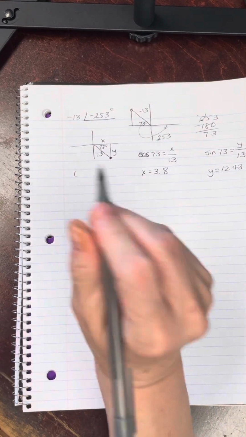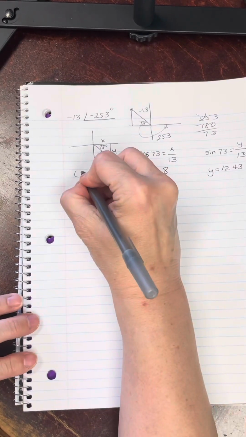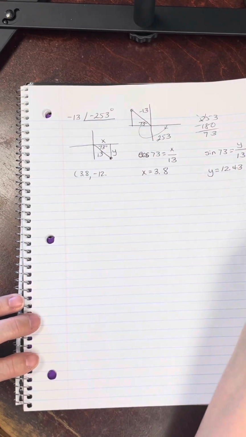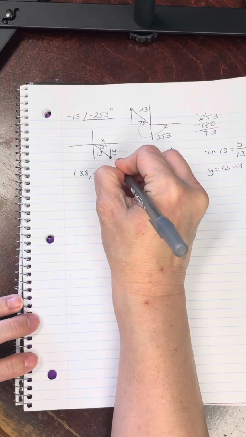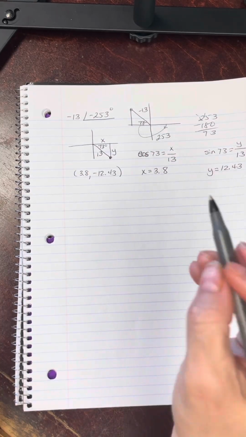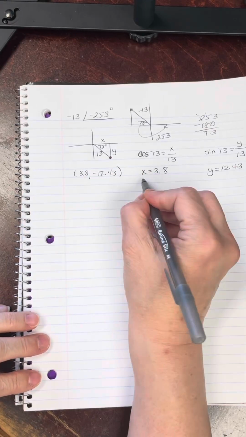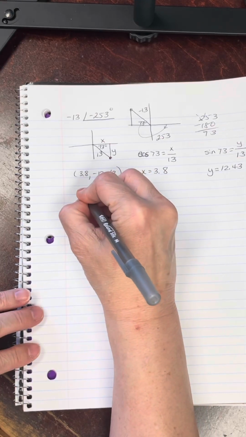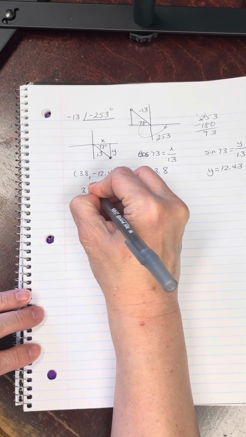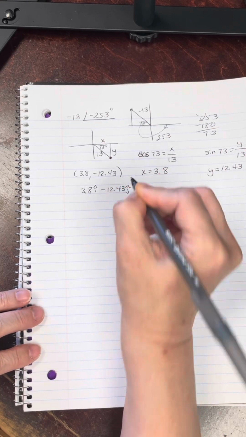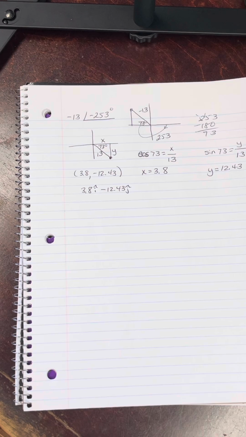So if I were writing it in a coordinate point, I would be saying 3.8 and negative 12.43 because it went down, and that's the coordinate point. But since I started in polar format, I know that I don't want it in a coordinate point format. I want it the same thing with the i and the j as the correct format for that answer.